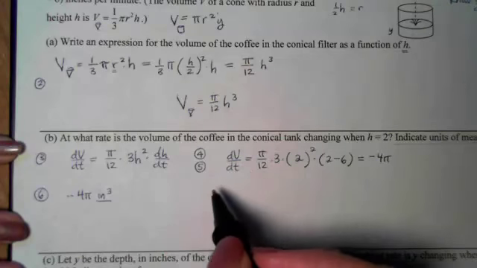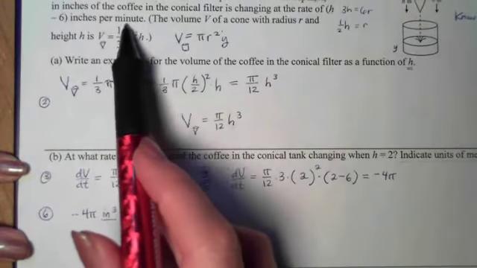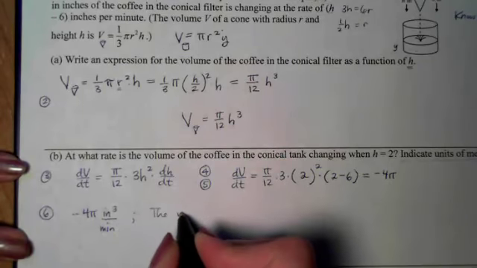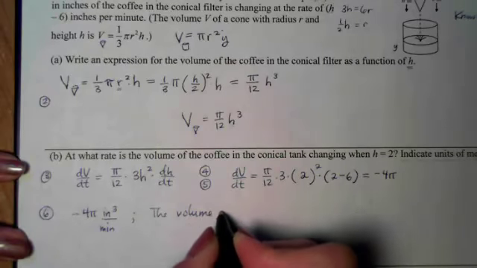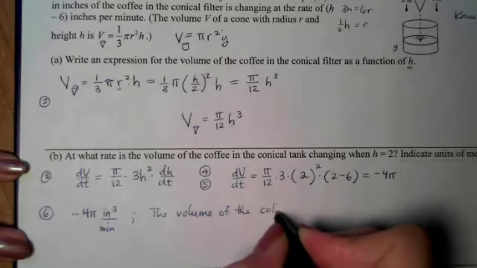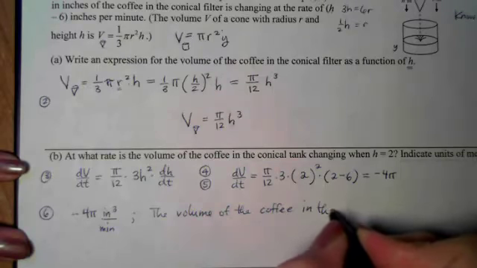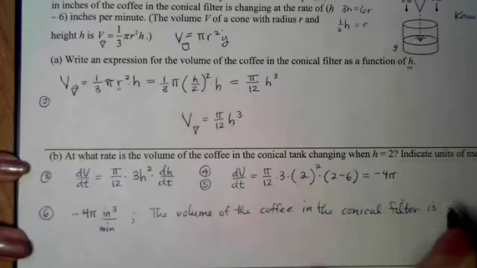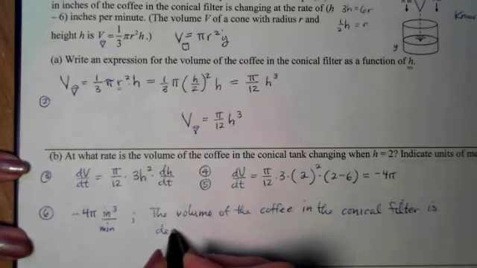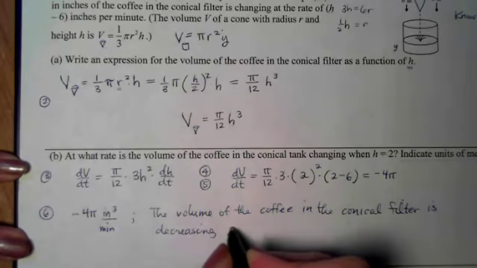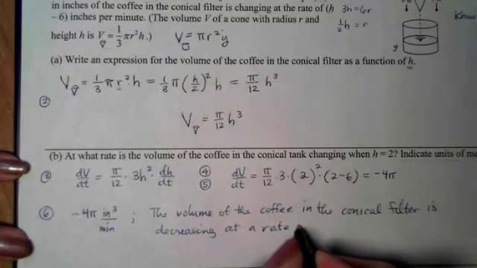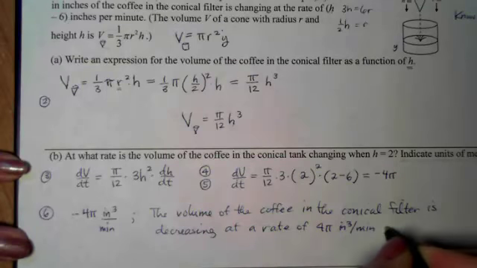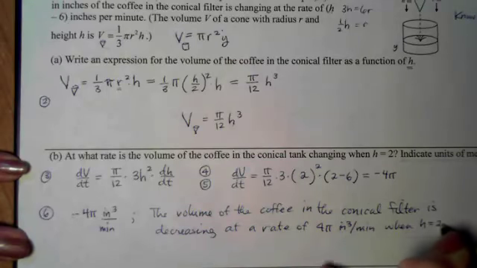because we've got a dt on the bottom, and it looks like everything that was given to us is in terms of minutes. So we can now interpret and say the volume of the coffee in the conical filter is, because we have a negative, we would say it is decreasing at a rate of 4 pi inches cubed per minute when h is 2 inches.